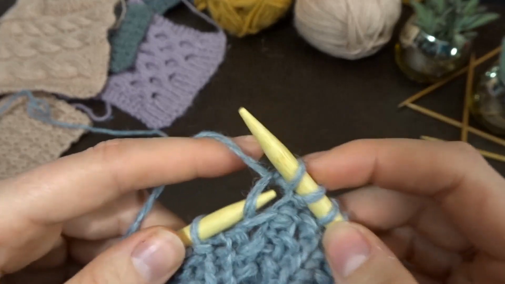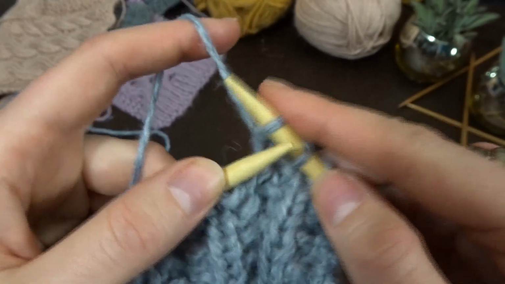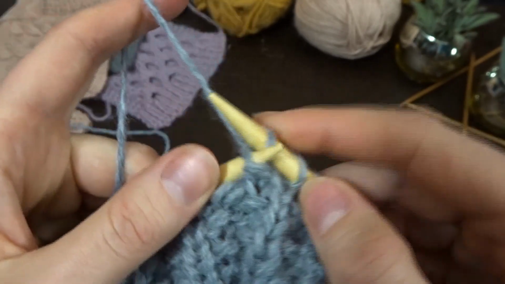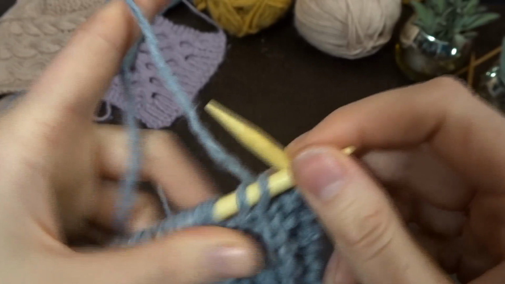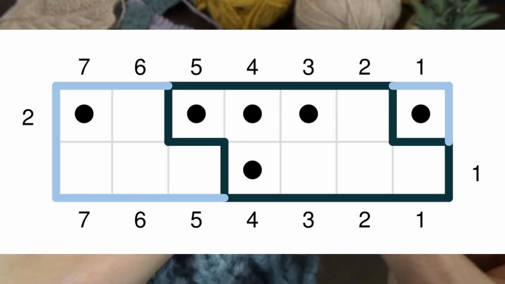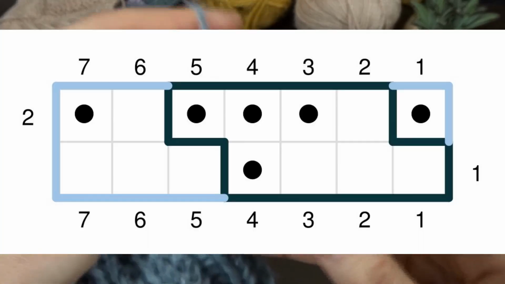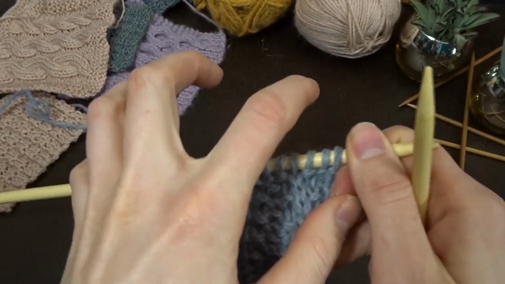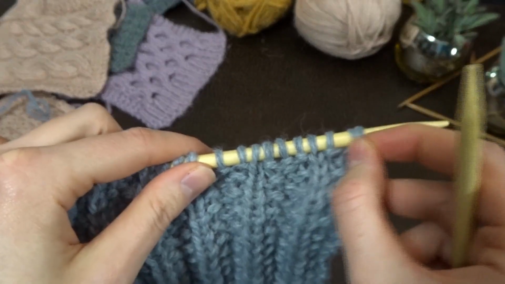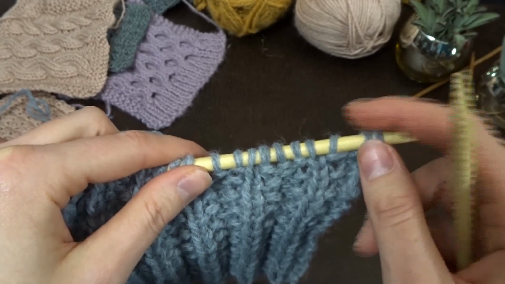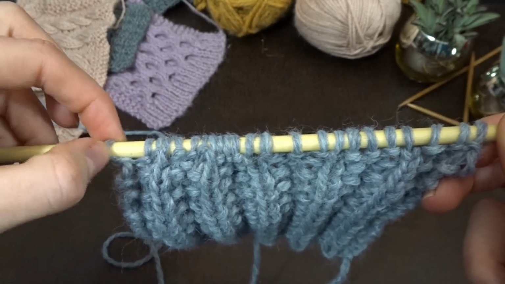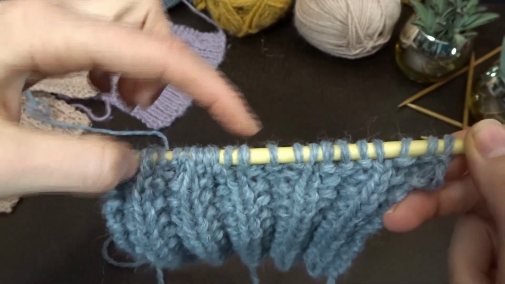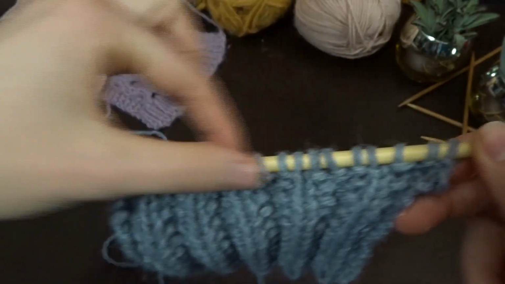So what I do to make it a little bit easier, I'm just going to undo what I have already done, is in the repeat of 4 plus 3, those 3 additional stitches, I'm going to split them up. I'm going to do 2 stitches of those here in the beginning, and the 3rd stitch I'm going to place here, and then do a repeat of 4 in between.